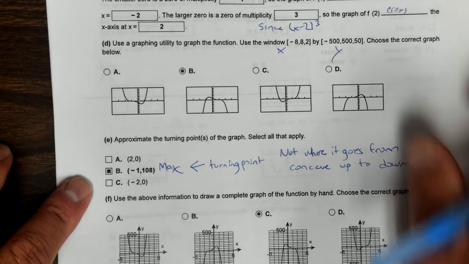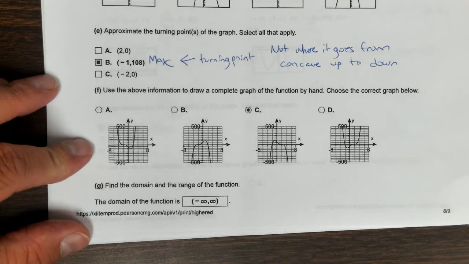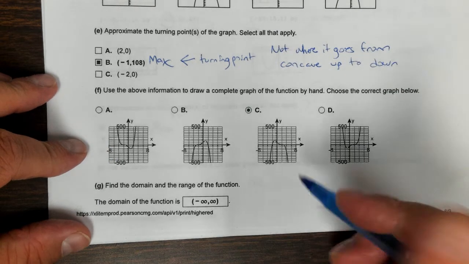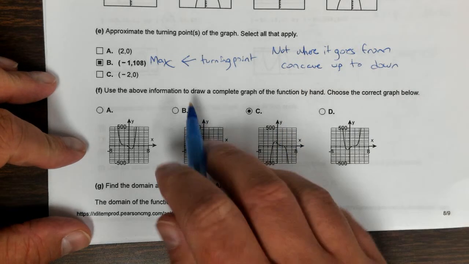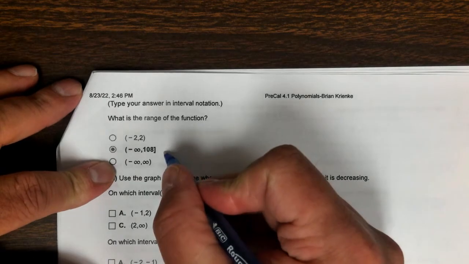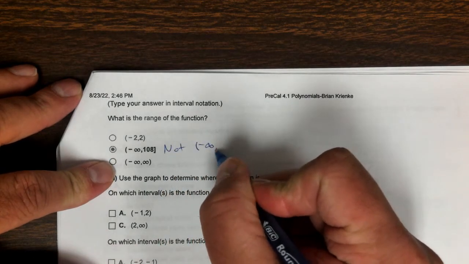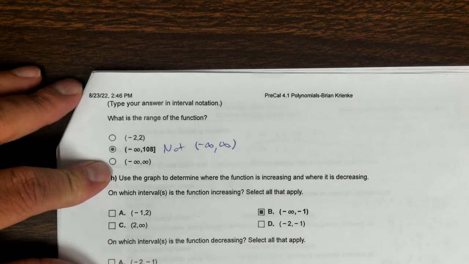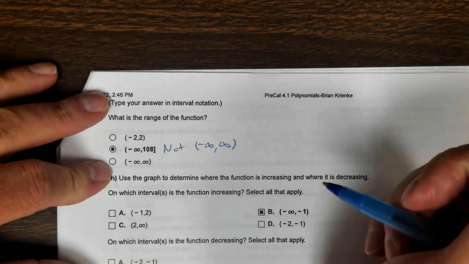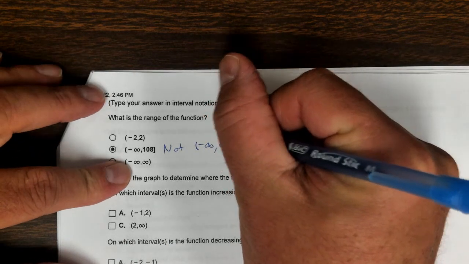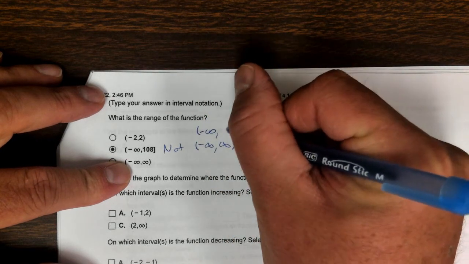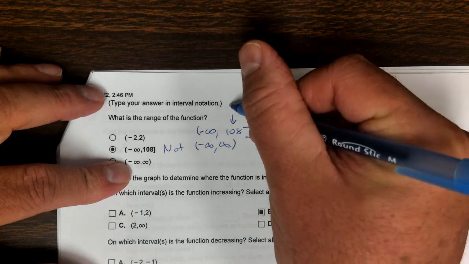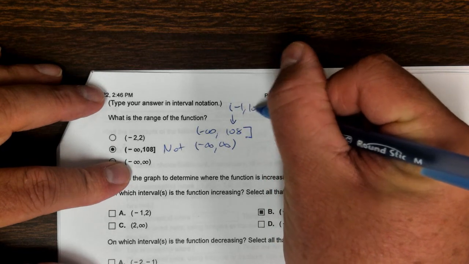Again, your domain would be negative infinity to infinity. Your range has a certain stopping point, which was the 108. So that's why this is not negative infinity to infinity, because your range is like as low as you want, and then this part of it was 108 because that's from negative 1,108.